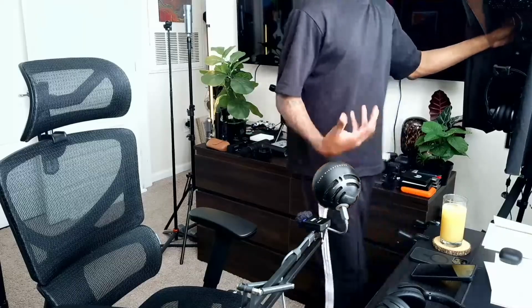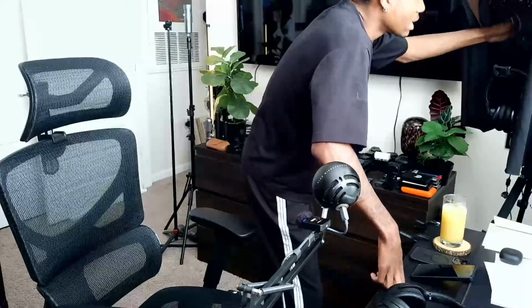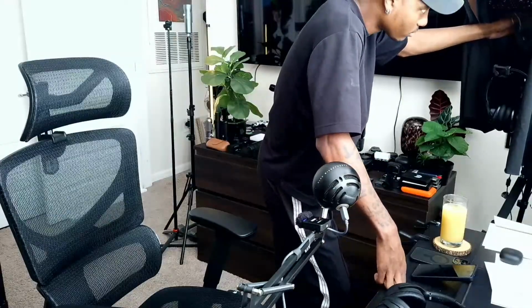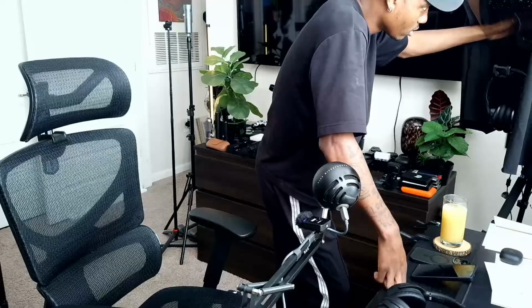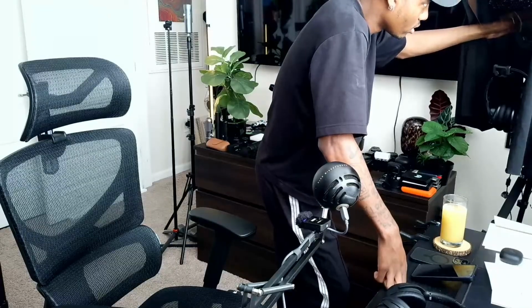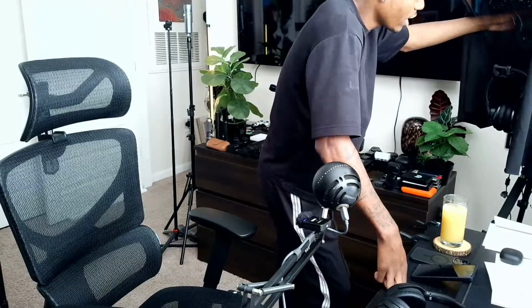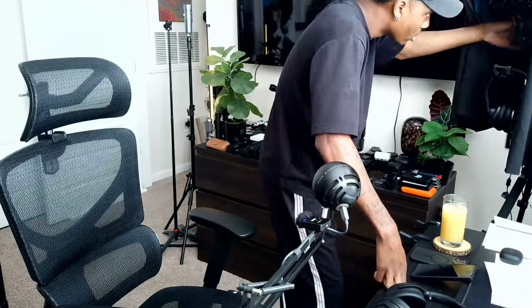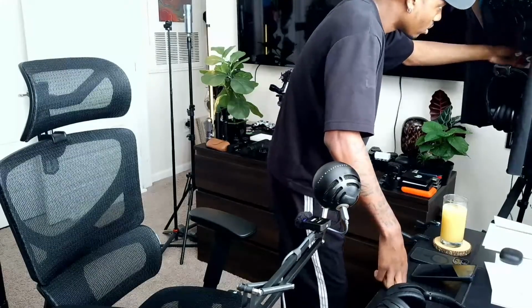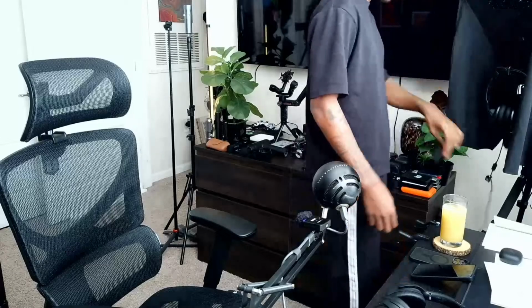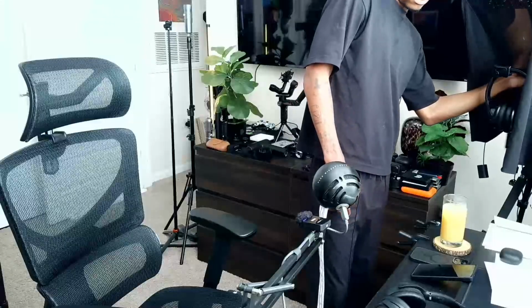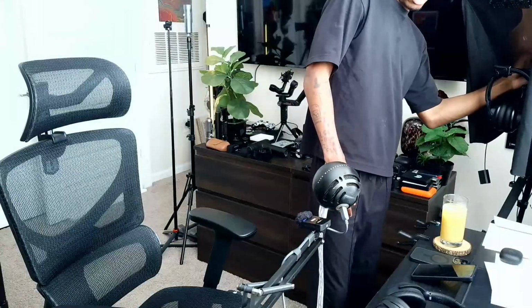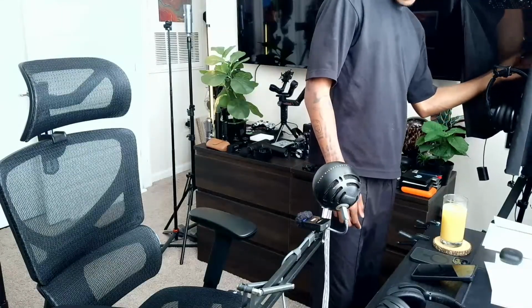I don't know what just happened, and it's not powering on, bro. Hold on. This is crazy. It's literally not even powering on. Power surge?